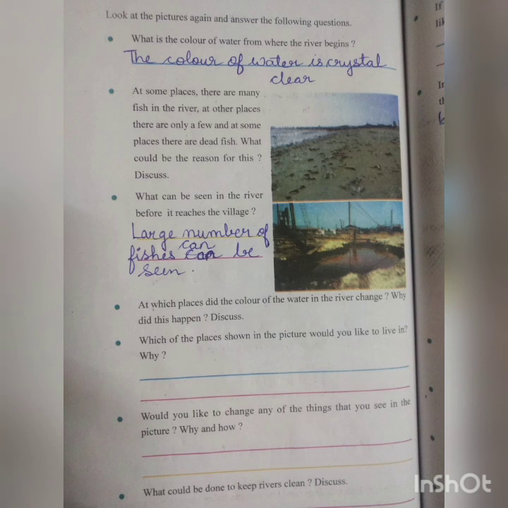Okay, now how can it be done? Factories, very first: factories should not release everything into the river. They should make it chemical free, and then only they can release things into the water. This is the first. Next, the most important common thing, we should not bathe or wash our clothes, and do all these activities near the river bank. Fine.